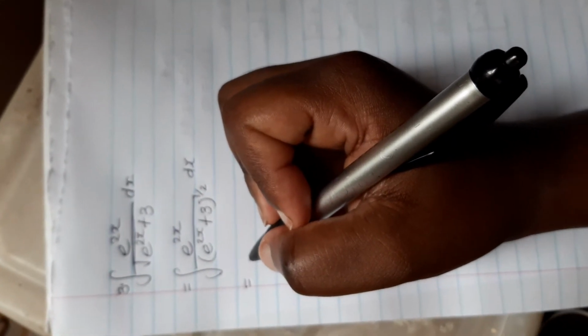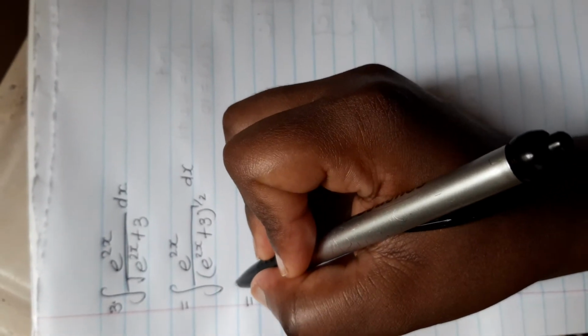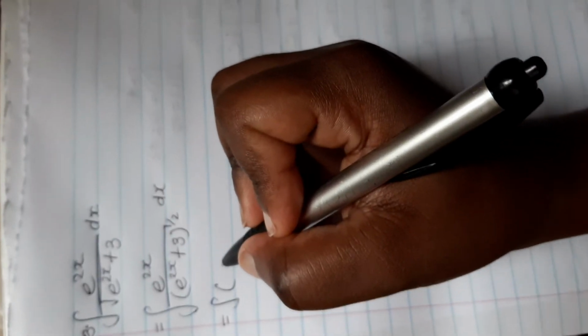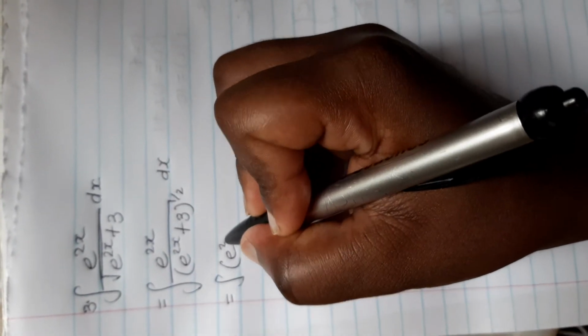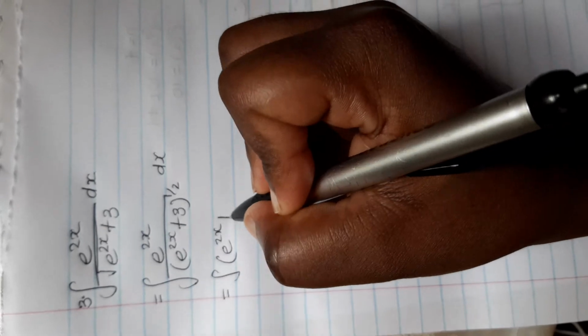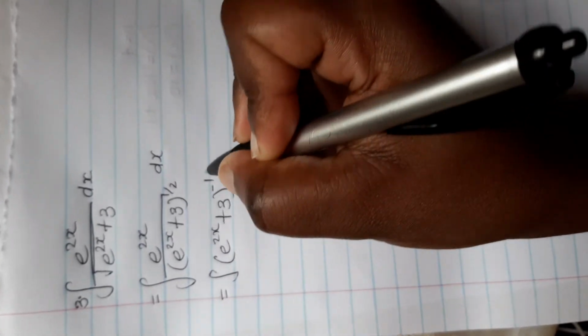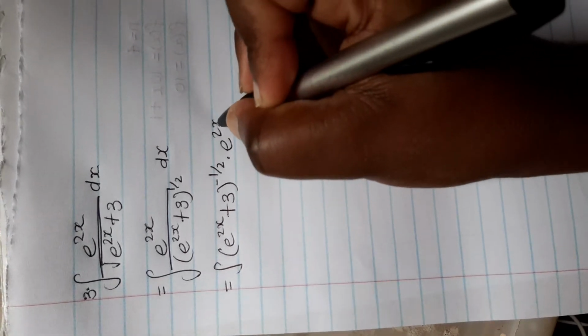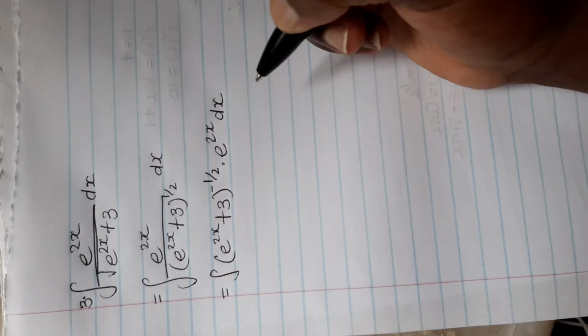So this can be written as e to the power 2x plus 3 to the power negative 1 over 2 times e to the power 2x dx.